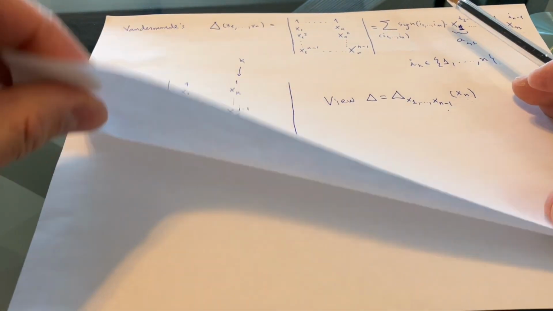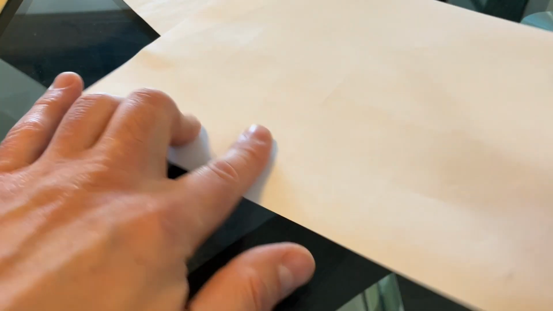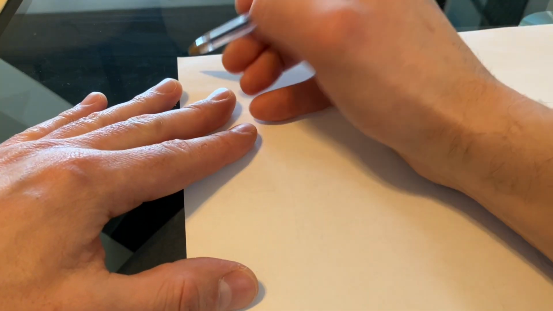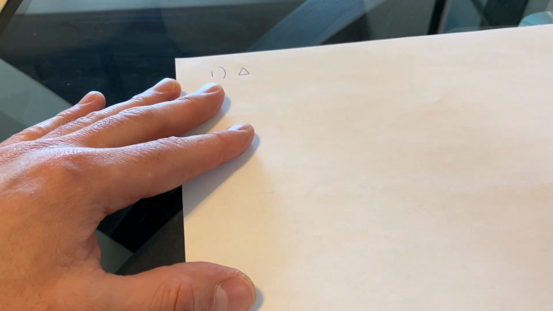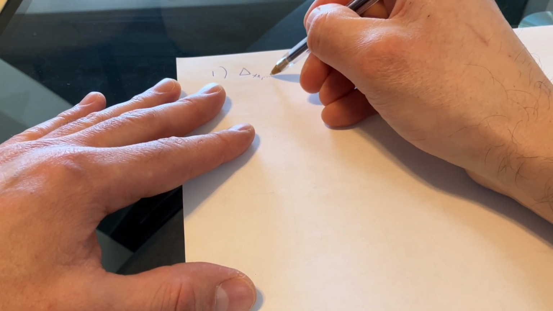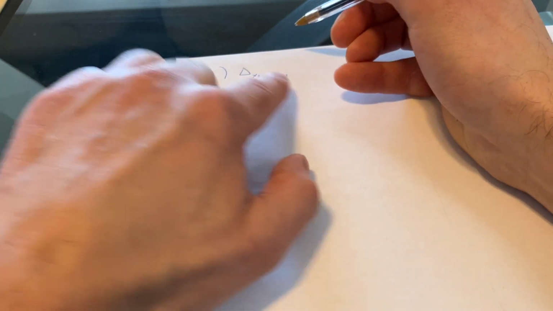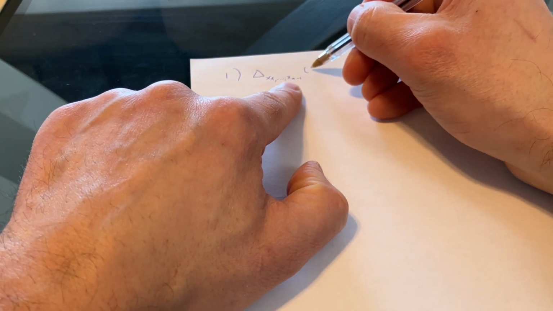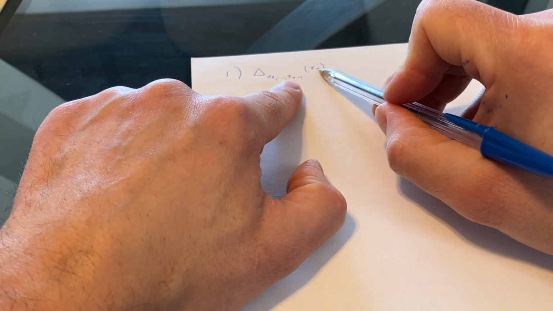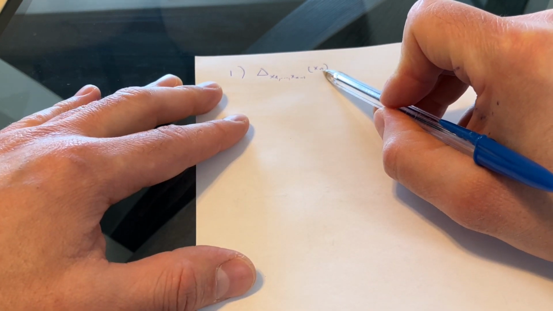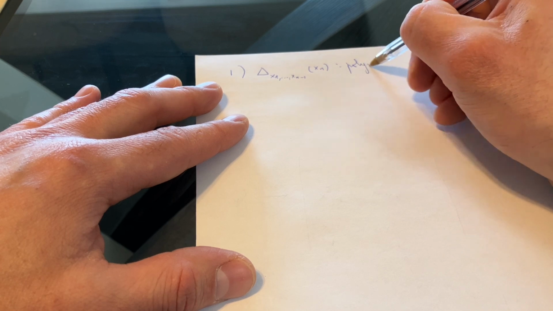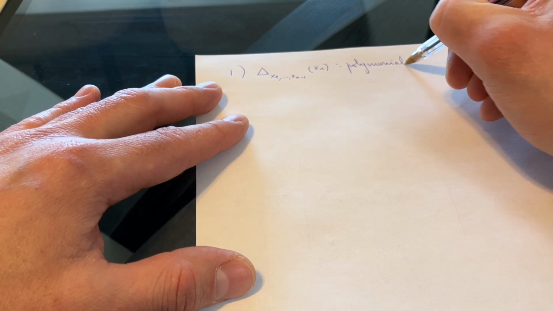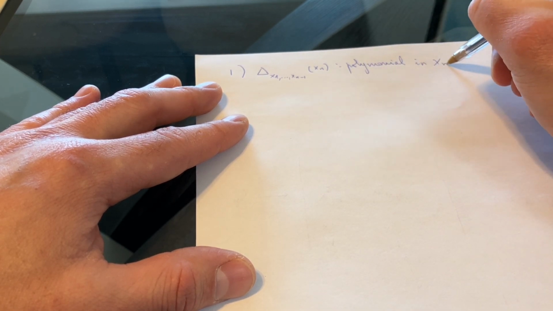So we have three things here. First, we have that the Vandermonde determinant, when the first n minus 1 coordinates are fixed and we view it as a function of xn, is a polynomial in xn.